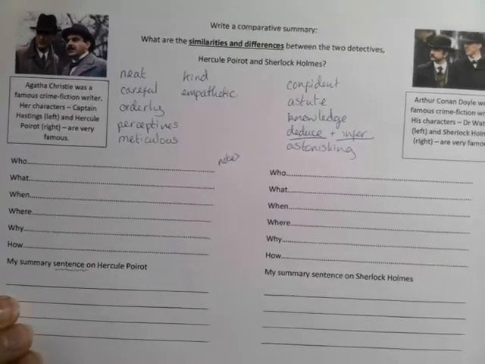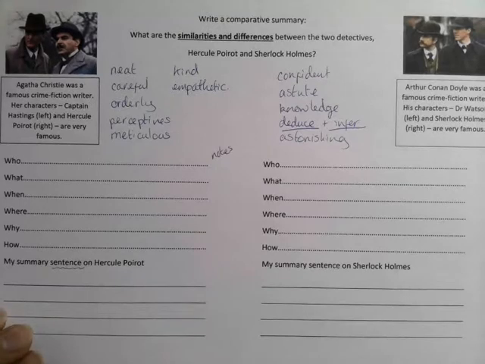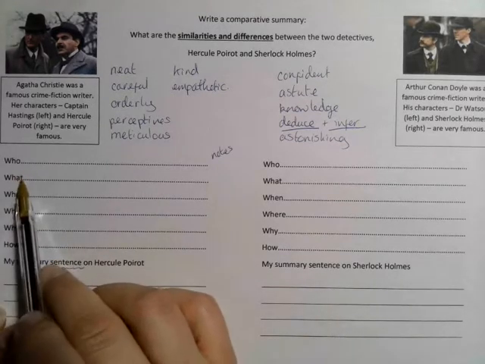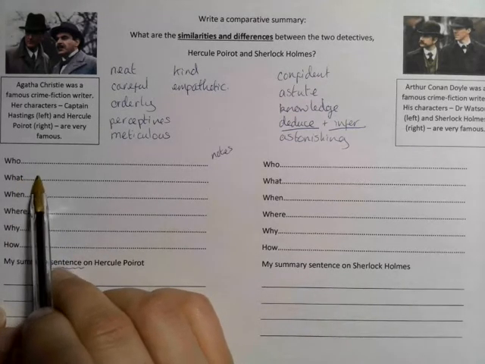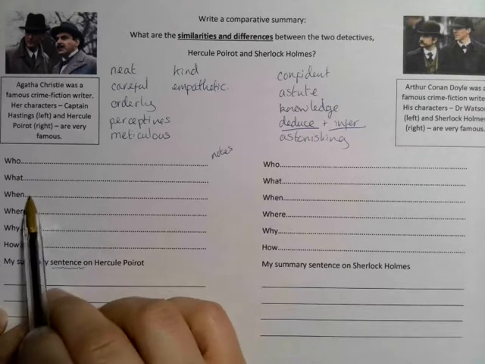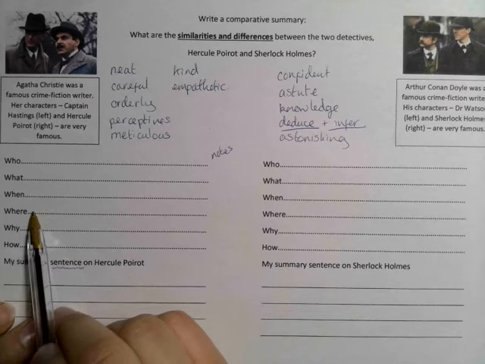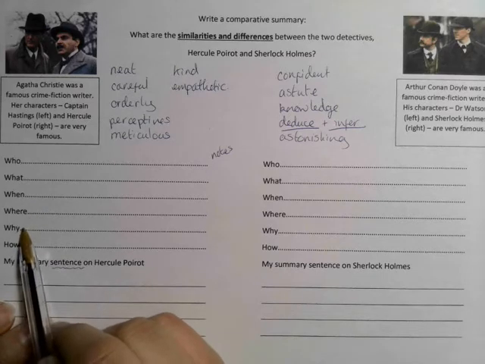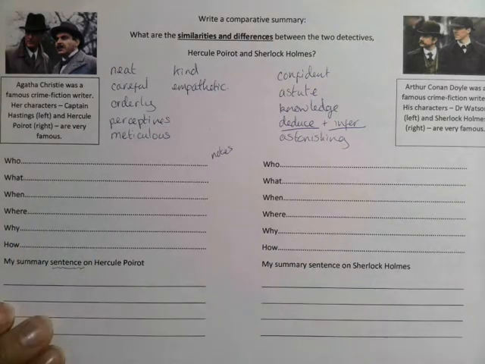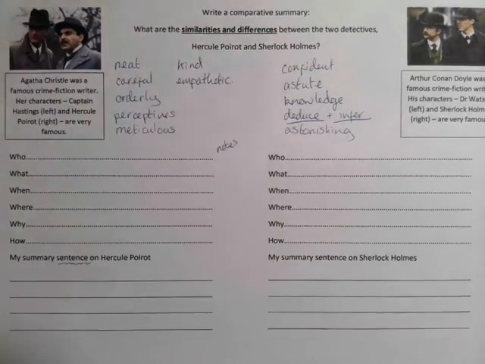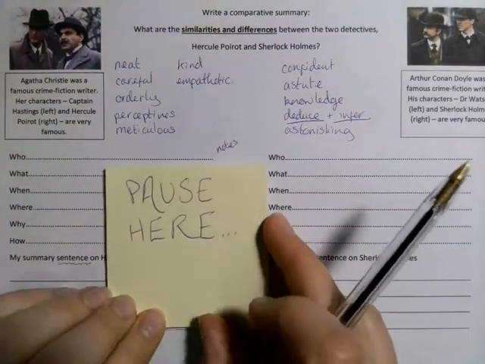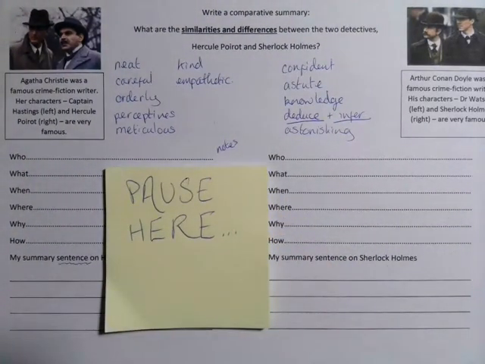So, who is each character? What is their specific job? When? That's a tricky one, you might struggle with that. Where are they operating? Why? And how? I'm going to give you a moment to actually have a go at some of those notes before I go through them with you.